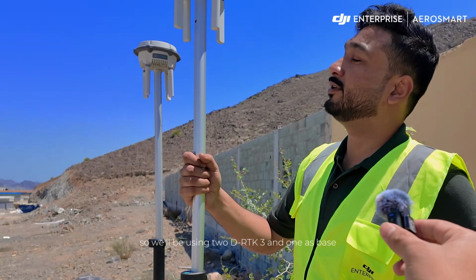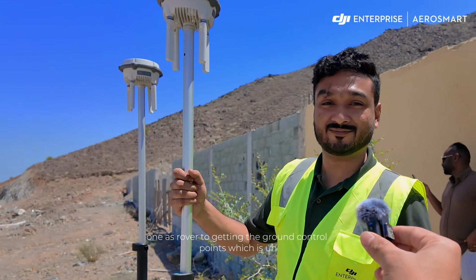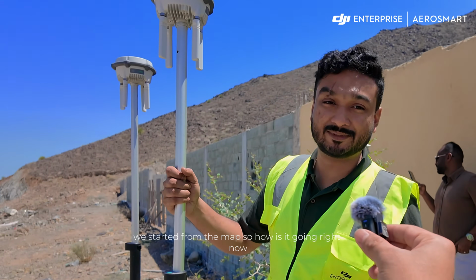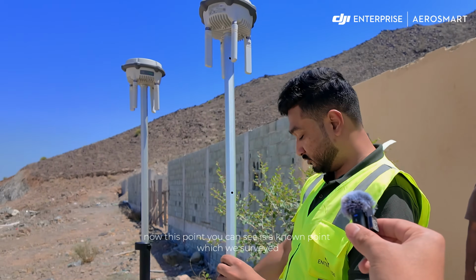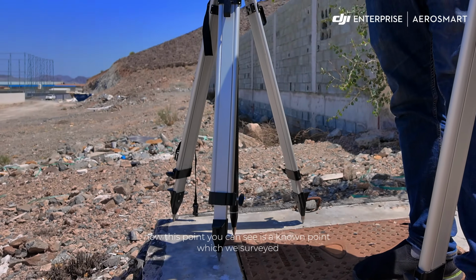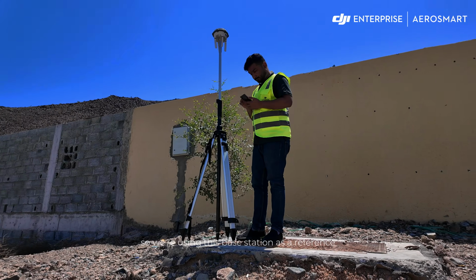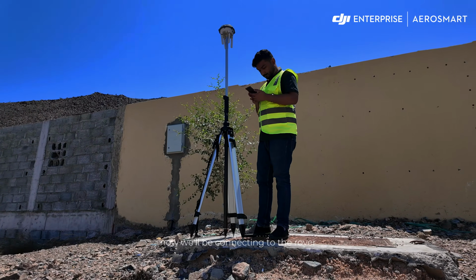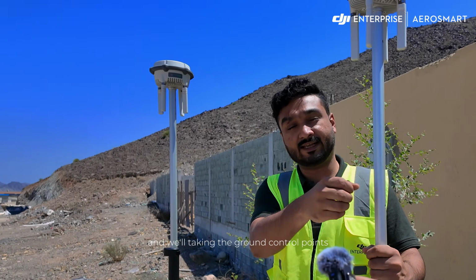So we will be using two DRTK3, one as base, one as rover, to get the ground control points, which are studied from the map. So how's it going right now? Now we have initially set up the base station. This point you can see is a known point which we surveyed, and we have set the base station there. We're using this base station as a reference. Now we'll be connecting to the rover, and we'll be using this base station as the reference for the rover, and we'll take in the ground control points.